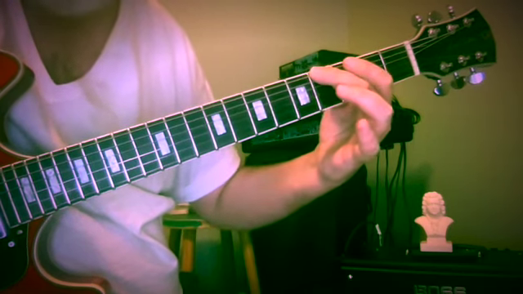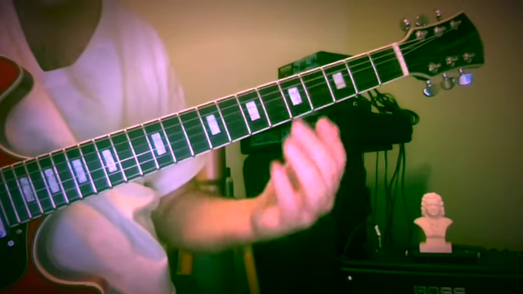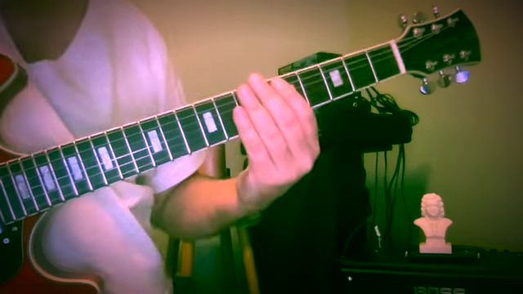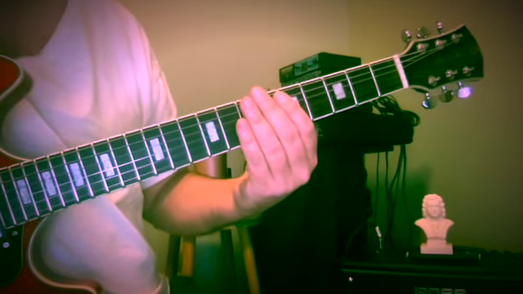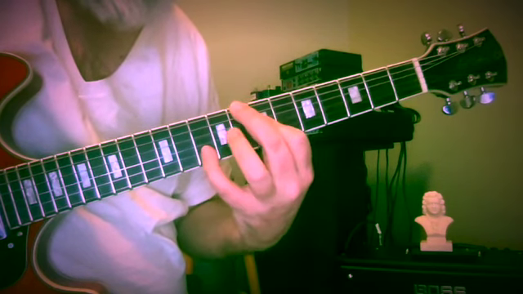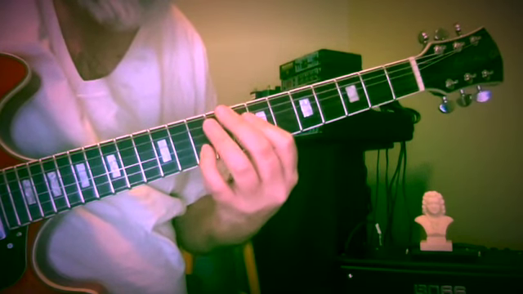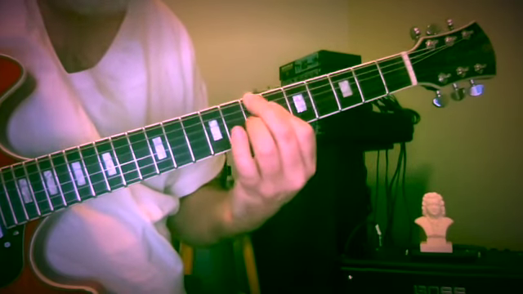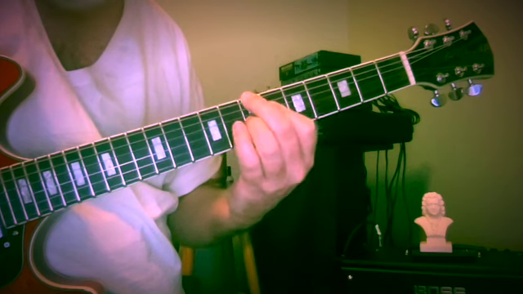That's the leading tone of A. So it makes A temporarily sound like some kind of a 1, but it just prolongs our resolution. We don't get to D minor quite yet. So D7, G minor. Here's that G sharp diminished.